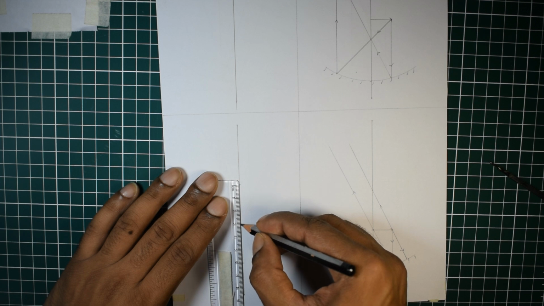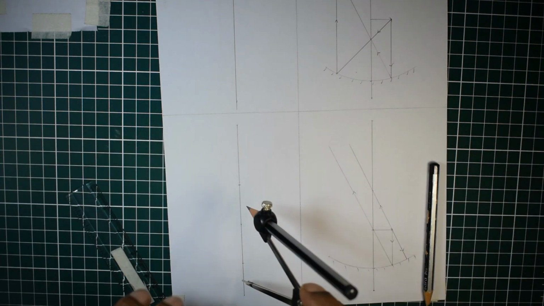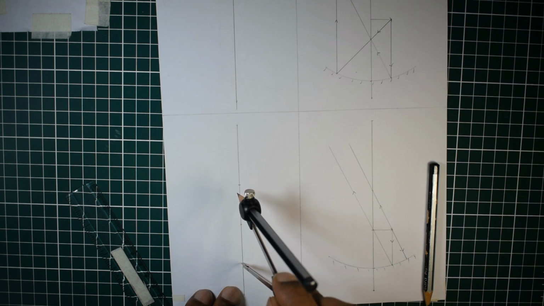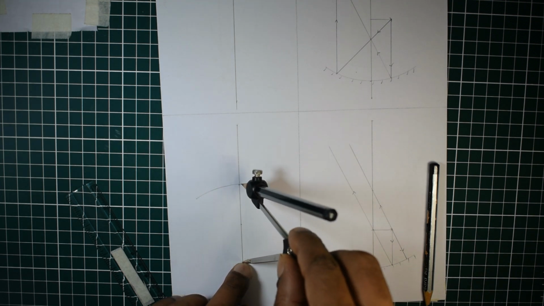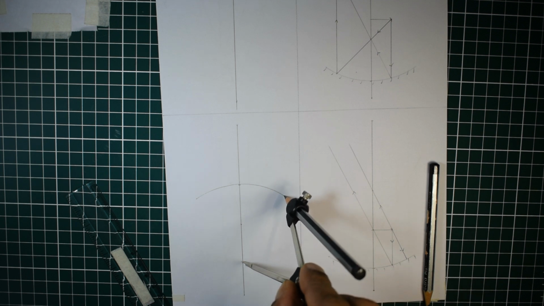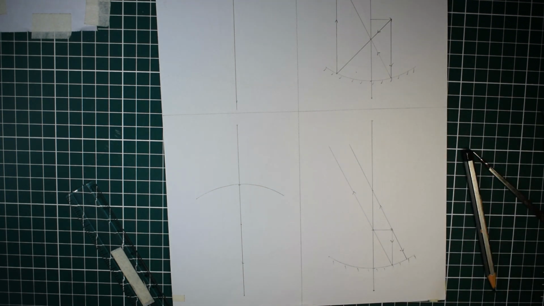So I kept some space, 0, 3 and 6. Next is drawing an arc, same set of steps, no difference. Next thing is indicate that it's a mirror.